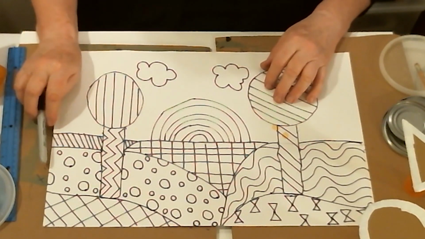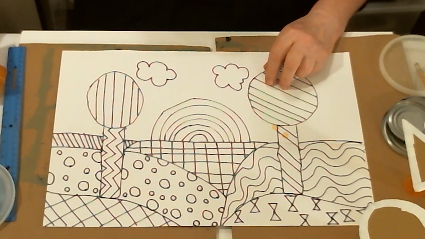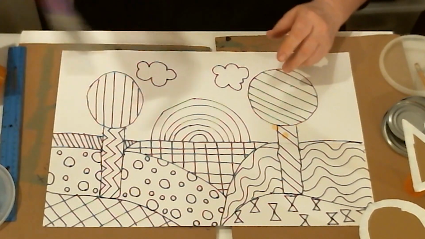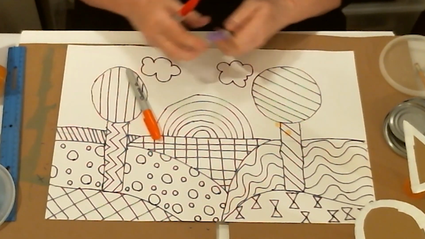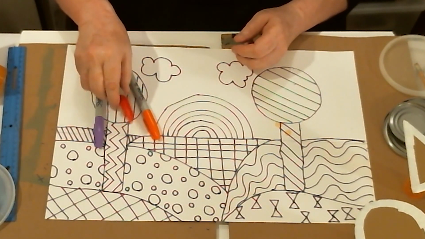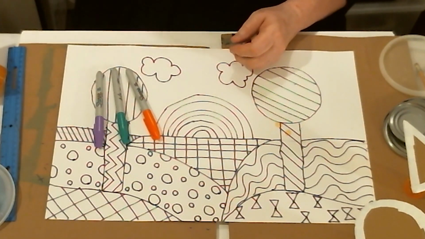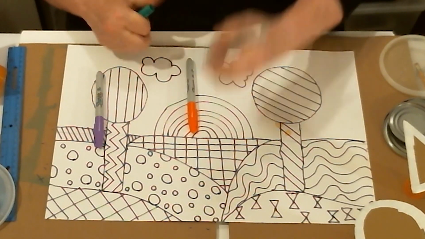I'm only going to color 2 spaces for you during this video because you'll get the idea. I'm going to use Sharpies because you know I love Sharpies. I've got 1 light color, 1 dark color, and 1 medium color. I'm going to do my little dots green.